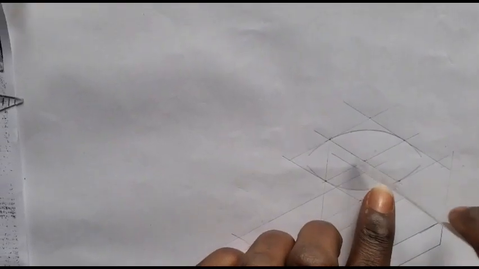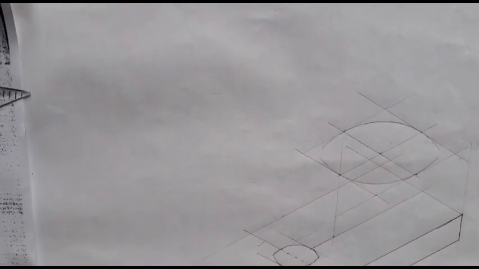Now we are going to divide this line into two again, and divide this into two also.